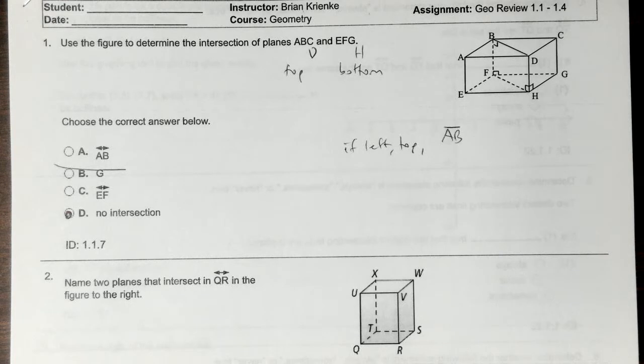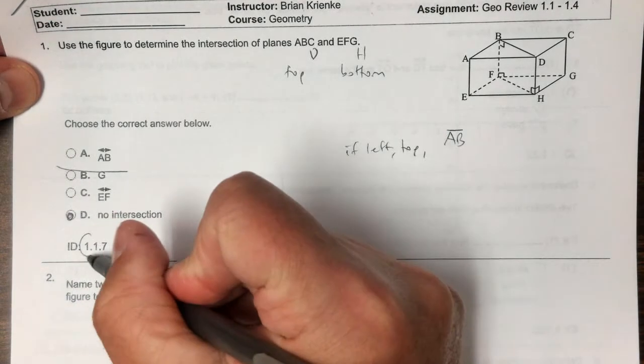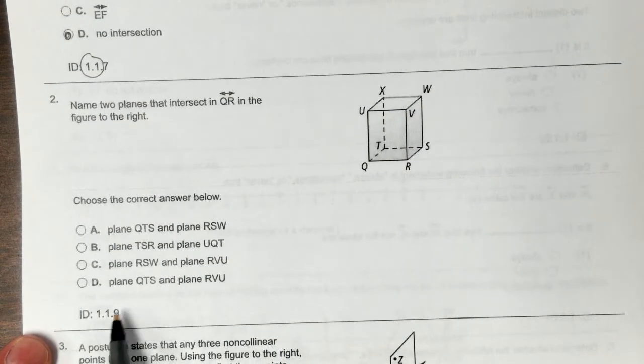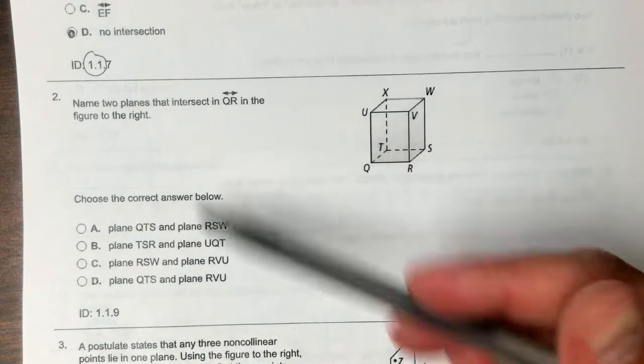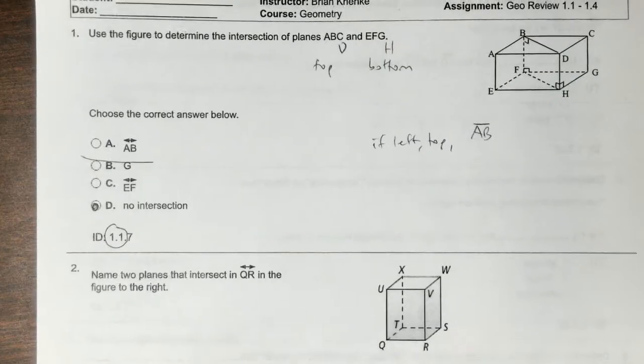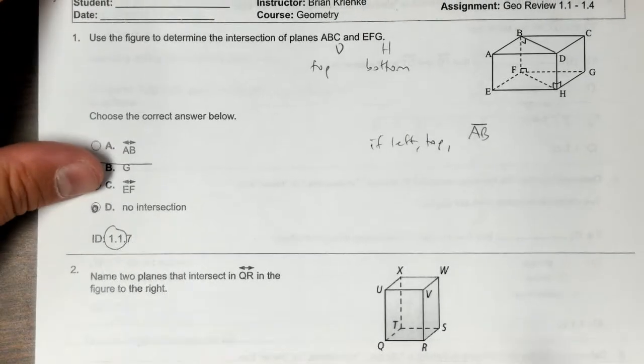Any questions? Also, the way I did my reviews is that it's sorted in order by section. This is from section 1-1, number 7. And this is from section 1-1, number 9. So I have it sequential by section. The oldest stuff is first in the review and so forth.